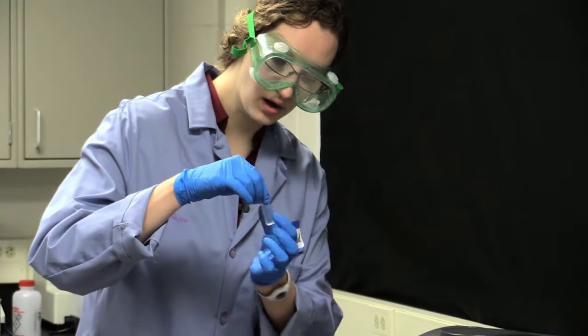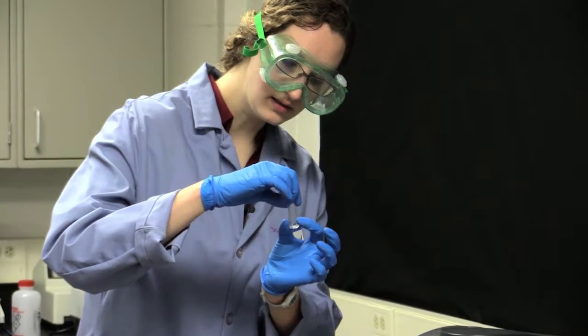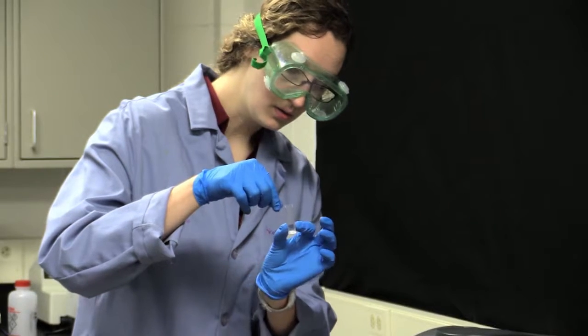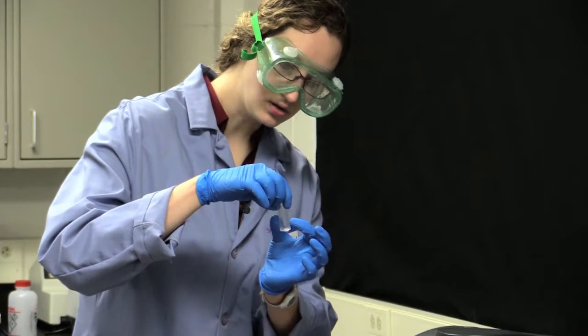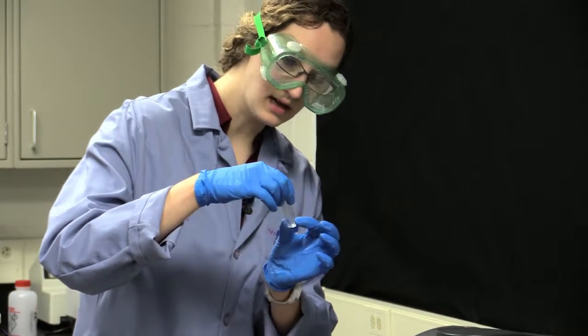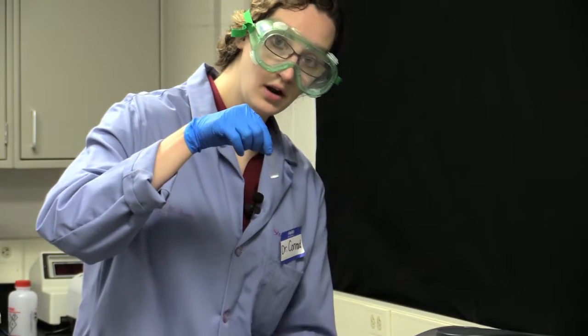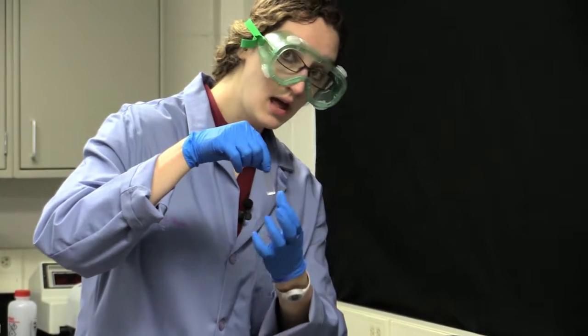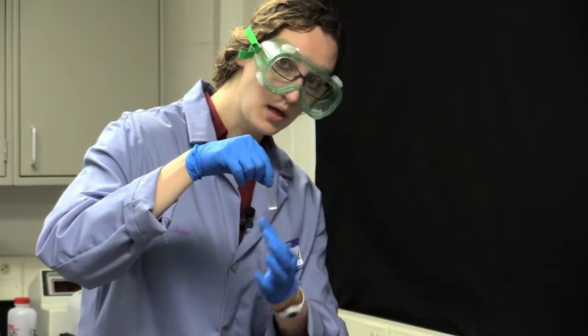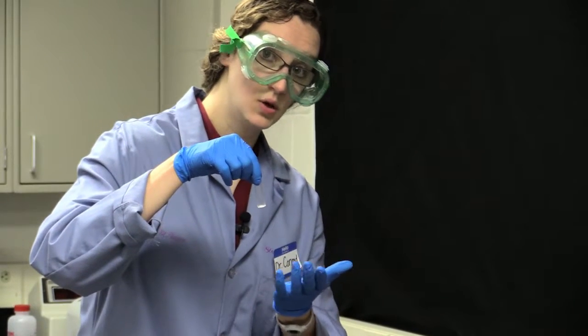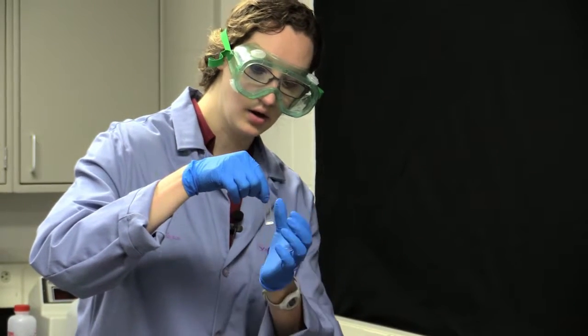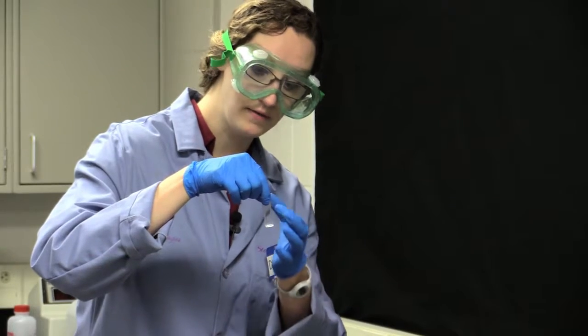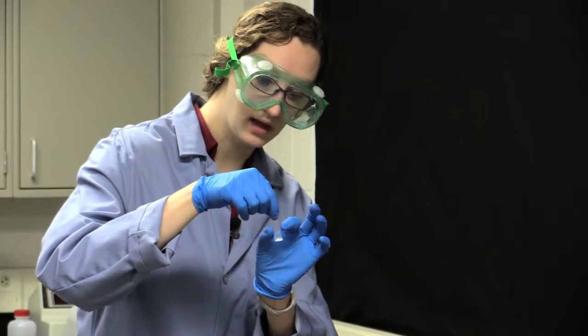When handling these, handle the cloudy side, and if you're not sure where the cloudy side is when it's lying down, just hold it on the very top. You do not want any fingerprints in the pathway of the light, because those can also absorb the light that you're measuring.